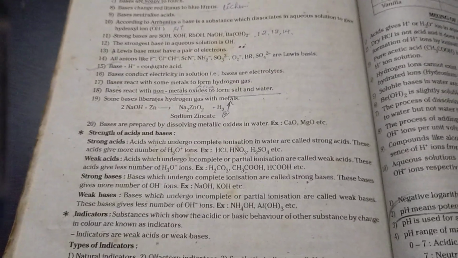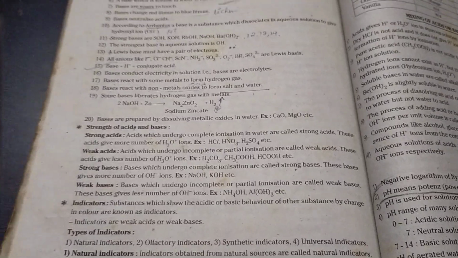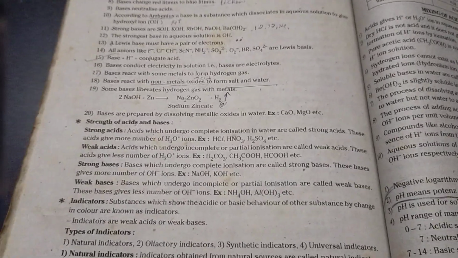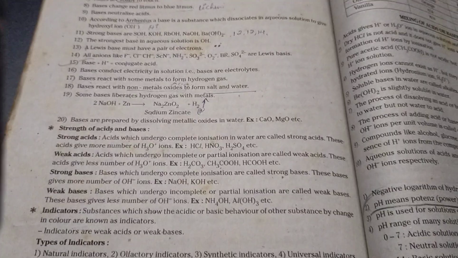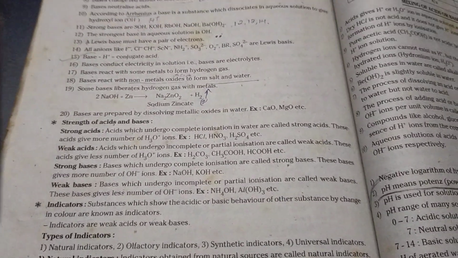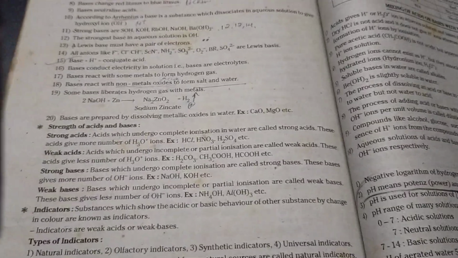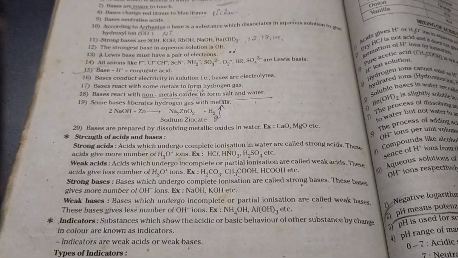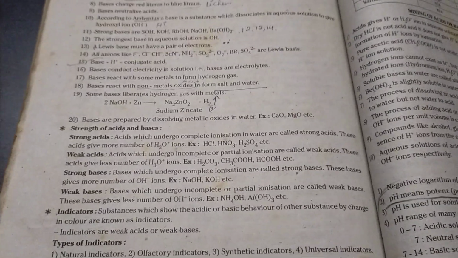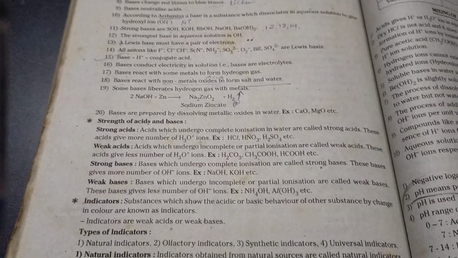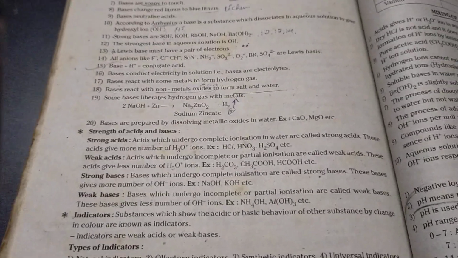Weak acids are acids undergoing partial ionization. Acetic acid and carbonic acid are some examples of weak acids. A strong acid with a weak base gives rise to an acidic solution, and a weak acid with a strong base gives rise to a basic solution. So in this combination we can find the dominant character. If the acid is dominant, we get the acidic nature; if the base is dominant, we get the basic nature.